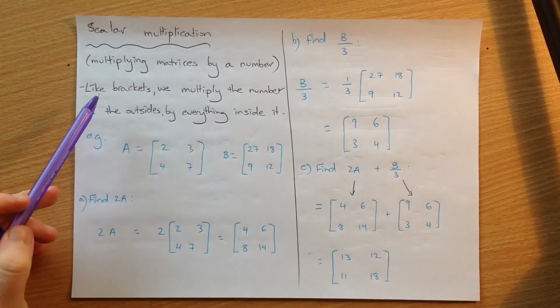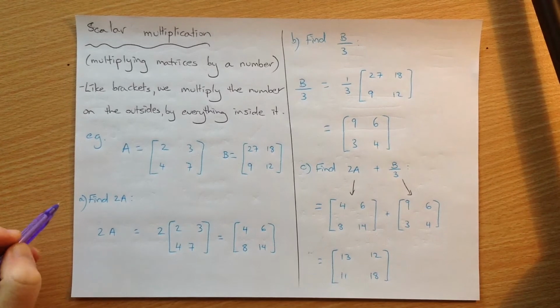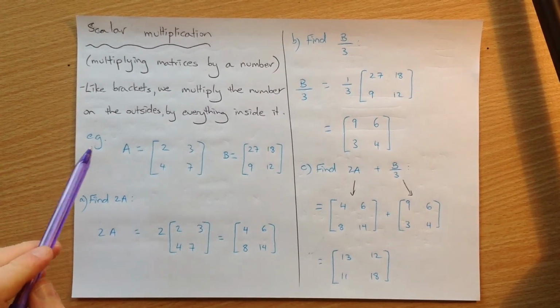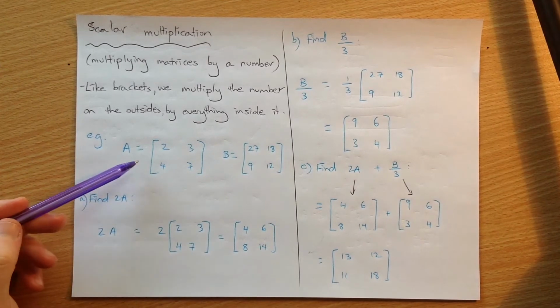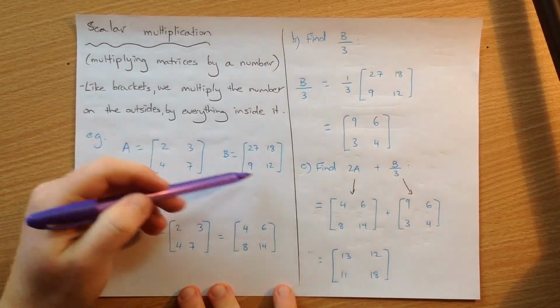Like with brackets, you remember when we have something like 2 bracket x plus 3, we just multiply the 2 by everything. So we multiply the number on the outside by everything inside the brackets. It's kind of like that with matrices. So this is my first matrix, that's my second matrix.